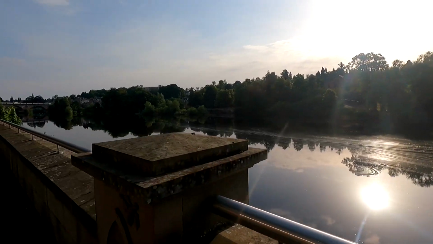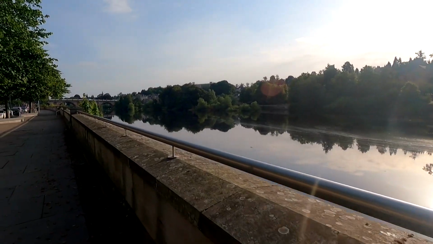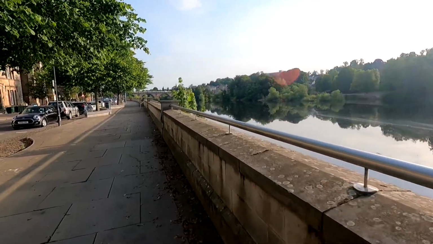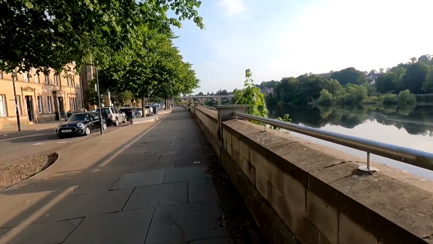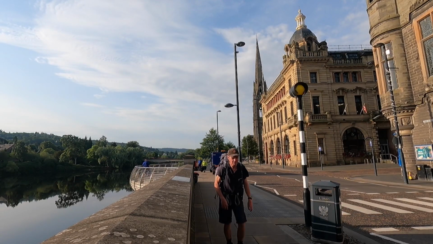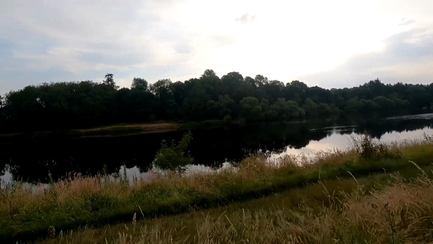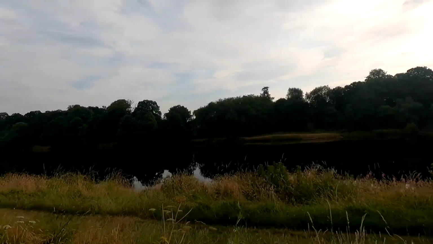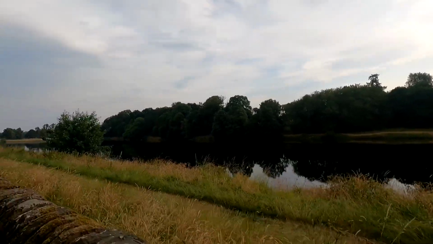Tuesday the 19th of July. Today I'm walking to Dunkeld, and I'll be camping in the woods just outside the town this evening. First part of the walk is along the River Tay, but I think pretty soon I'll have to start following an A road up to Dunkeld.